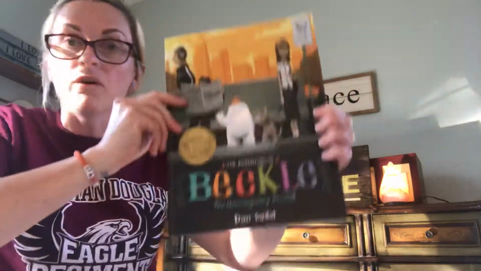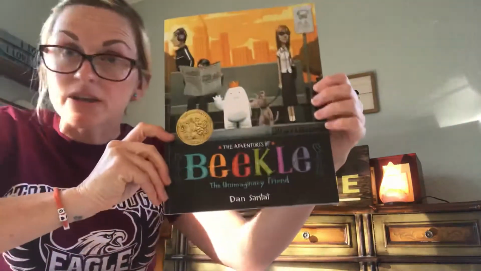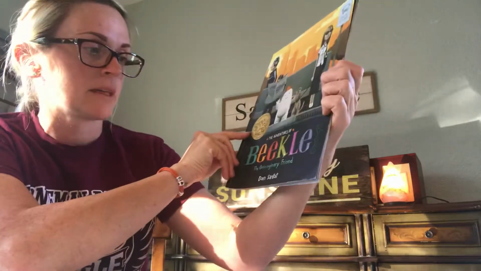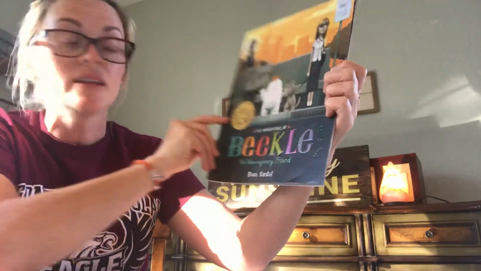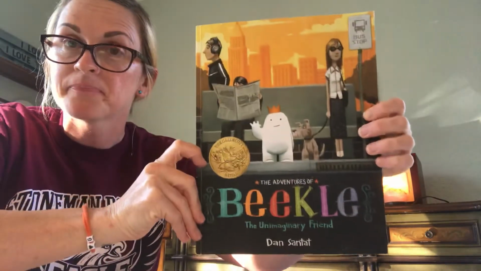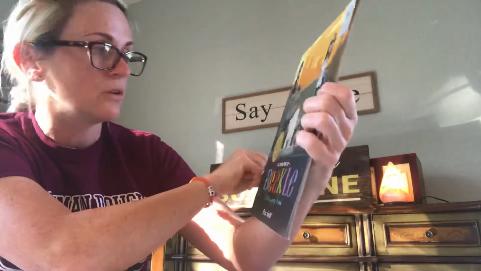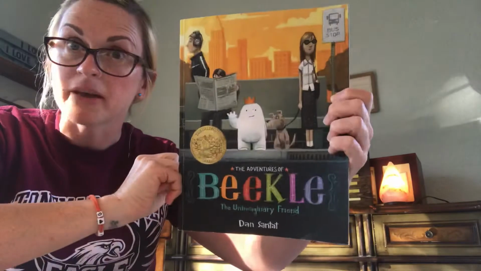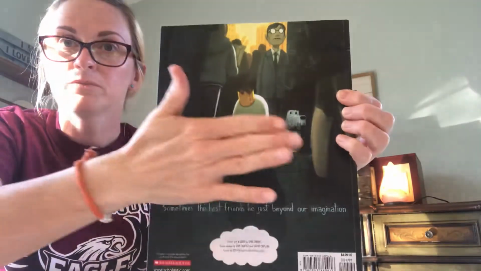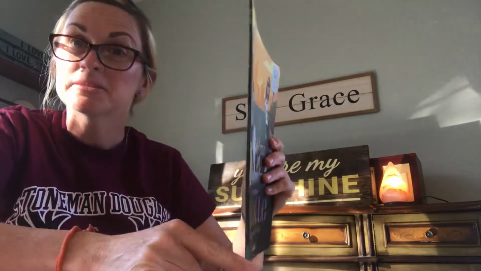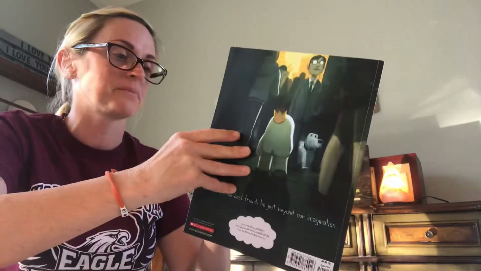Getting back to the book that I wanted to read, it's called The Adventures of BEEKLE, the Unimaginary Friend. This book was written by Dan Santat. Front cover. Ooh, it got a special award, the Caldecott Medal. That's good. This is the back. Ooh. And this is the spine. It holds those pages together.